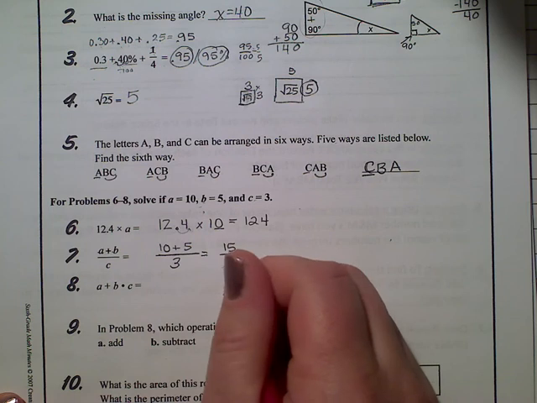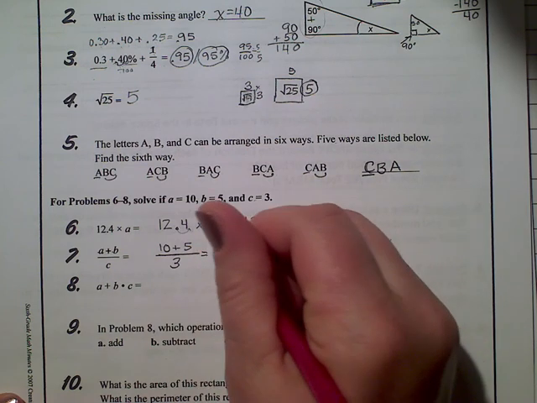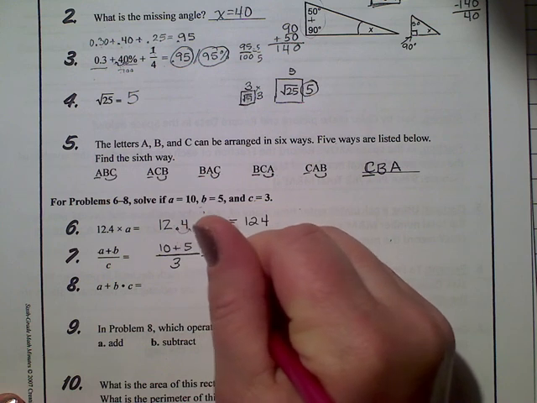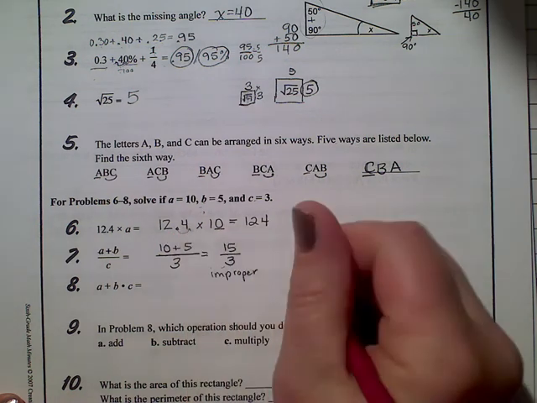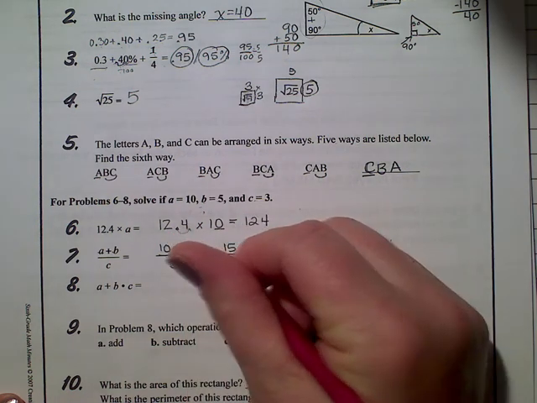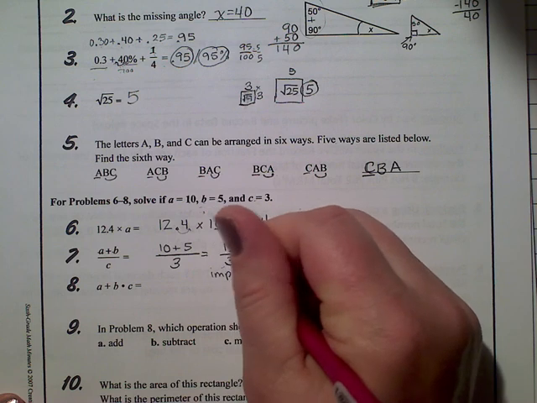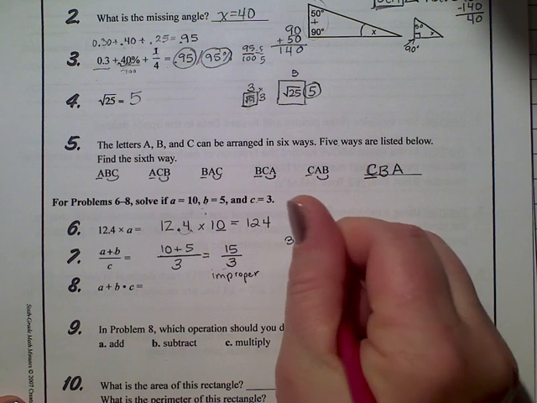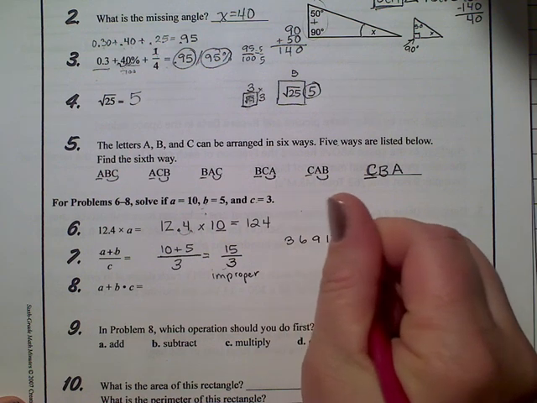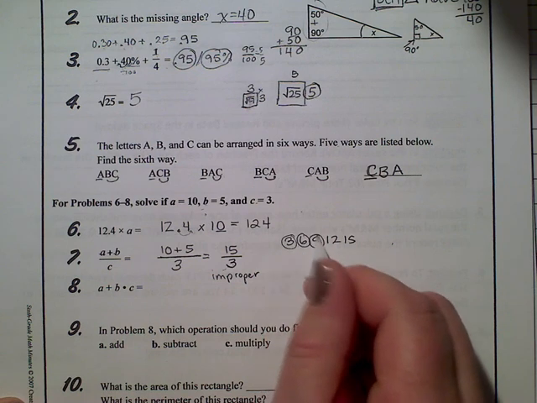So now we need to solve it, because this is now one of those improper fractions. You're going to say, how many times does 3 go into 15? 3, 6, 9, 12, 15. Exactly 5. So that's how many whole parts.